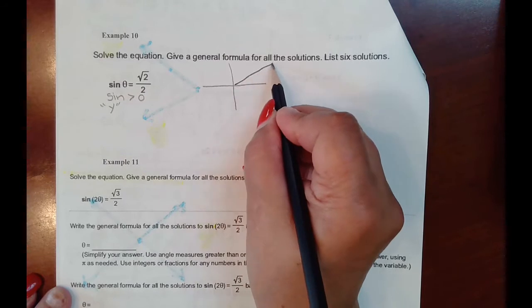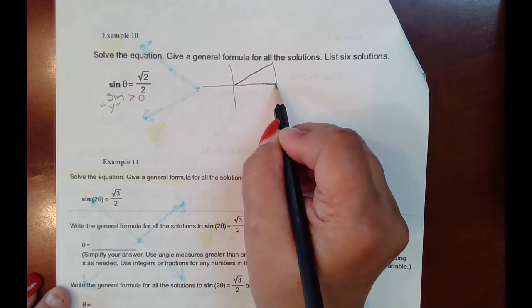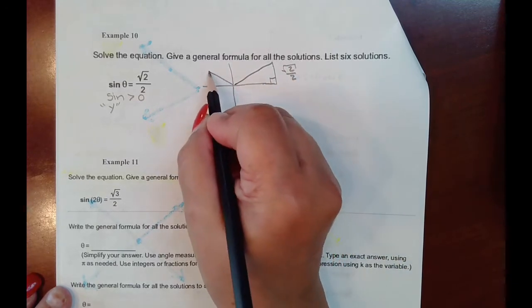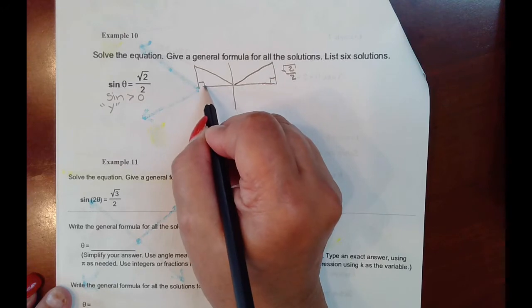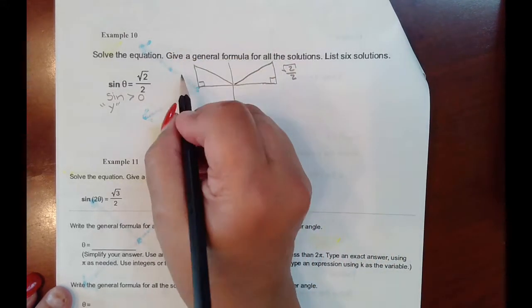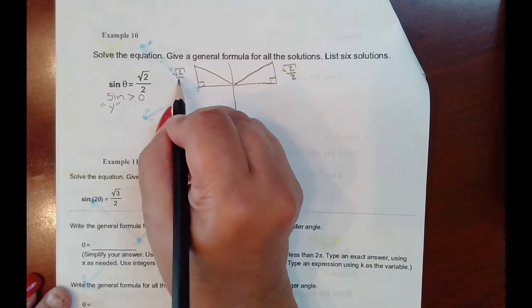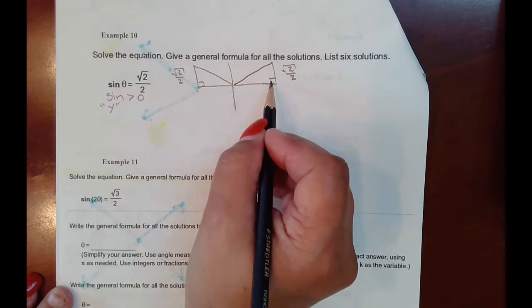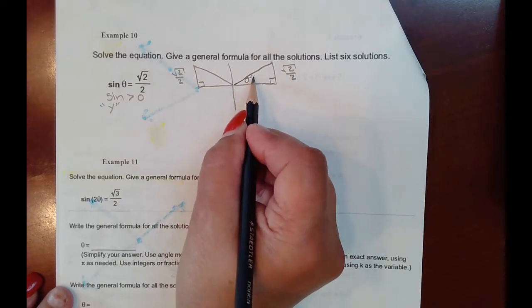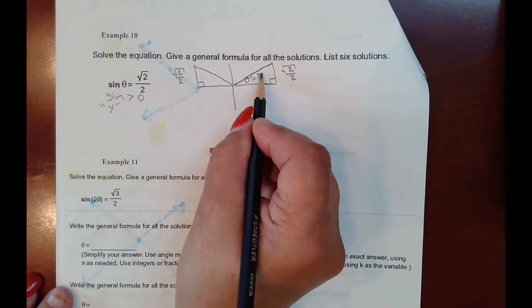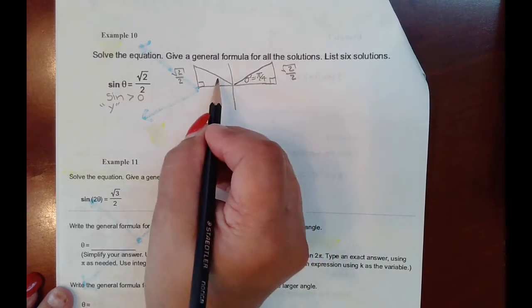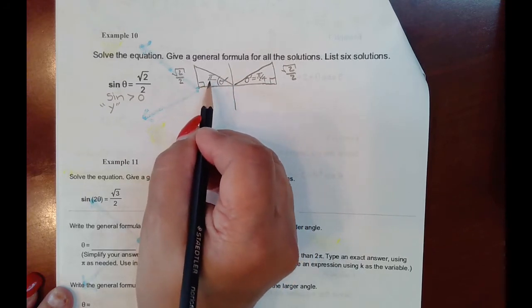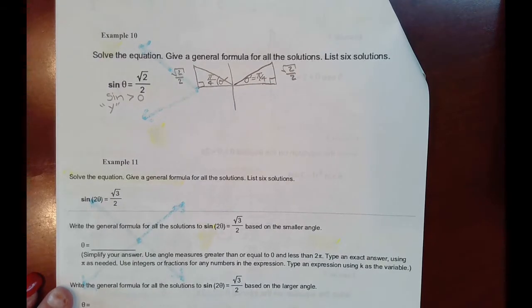So sine is positive, in other words, the y coordinate is positive in quad 1. And sine is positive in quad 2. Y's are positive here, y's are positive here. And that y value, or sine value as they call it, always gets placed on the vertical leg. The vertical leg tells you what the reference angle is, which would be 45 degrees. Okay, so make that same reference angle in both triangles.